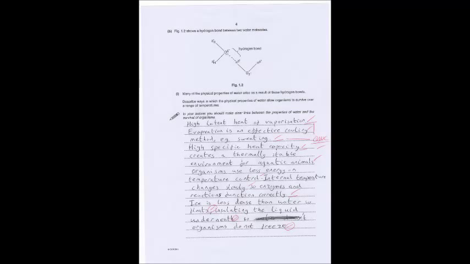There's a high latent heat of vaporization. Evaporation is an effective cooling method, for example sweating or panting. So there you go, you've already got the quality of written communication mark, because water has a high latent heat of vaporization property, and sweating is how it helps cooling. There's a high specific heat capacity, which creates a fairly stable environment for aquatic animals. Organisms use less energy on temperature control. Internal temperature of an organism changes slowly, so enzymes and reactions function correctly. Ice is less dense than water, so it floats, insulating the liquid underneath, so organisms don't freeze.